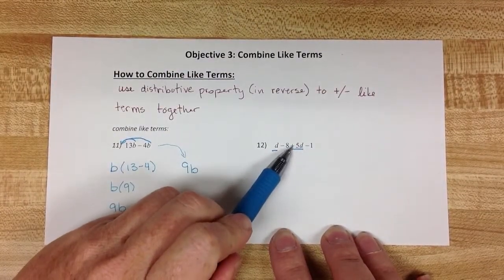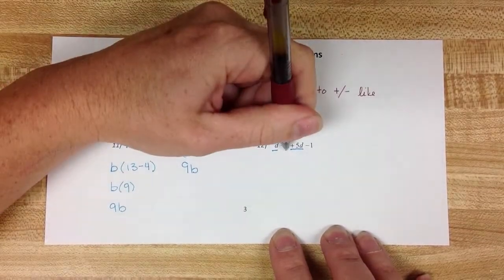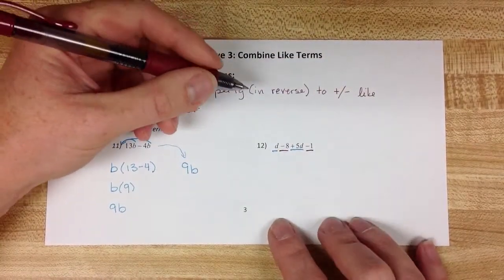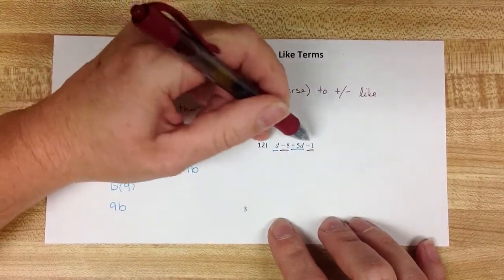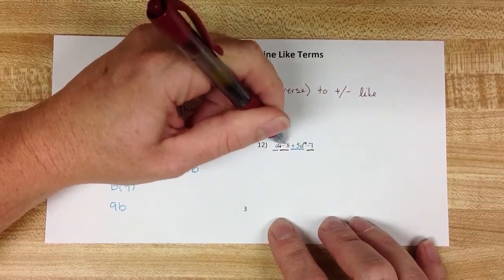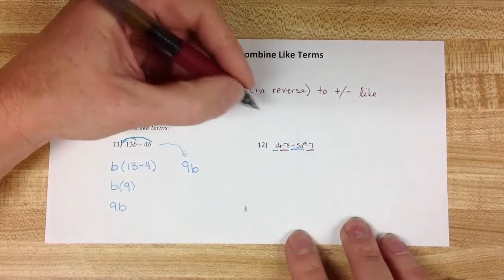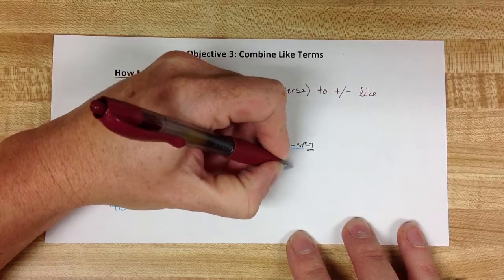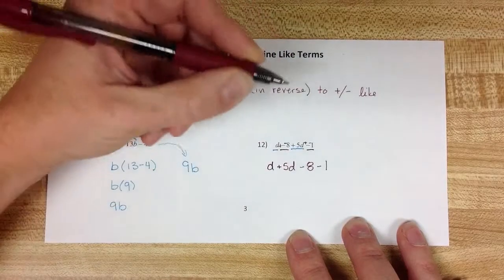Notice that when I underline it, I'm taking the sign with the term. And I have 2 terms that are just constants. So if I rearrange this problem a little bit, associative property says as long as I take the sign with it, because this is really plus a -1 and plus a -8, I can use the commutative property to put these in a different order. So I'd end up with a d plus a 5d minus an 8 minus a 1.